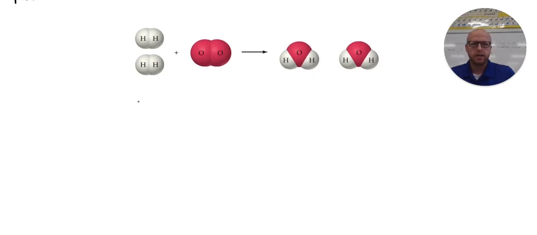Okay, so we go down here and look at this reaction. This is how water is synthesized, or this is how water is made. So we have different types of atoms. We've got hydrogens, we've got oxygens, and they form water. So we have 2 molecules of hydrogen plus 1 molecule of oxygen that has 2 atoms in it. And when that reacts, it goes to 2 molecules of water.